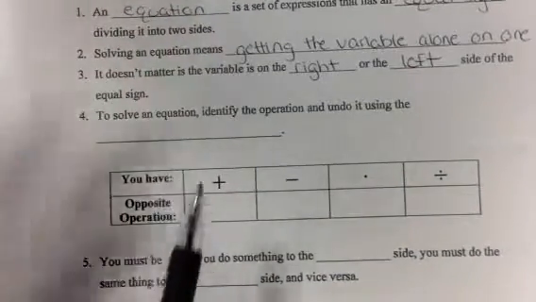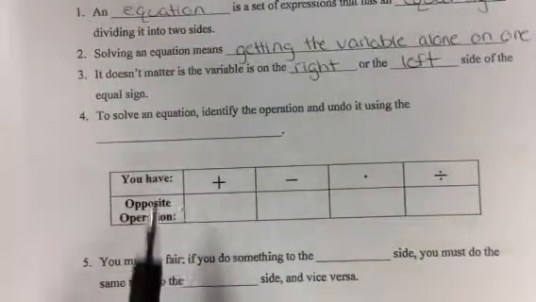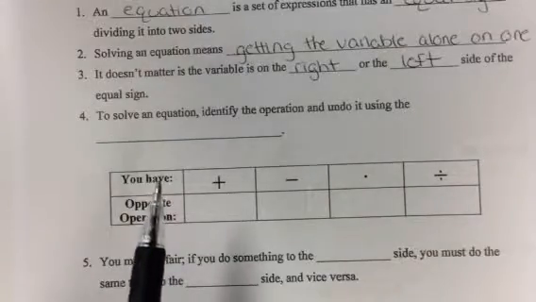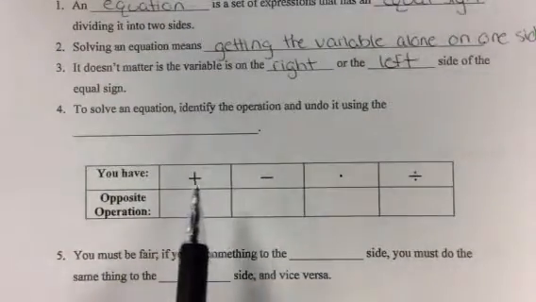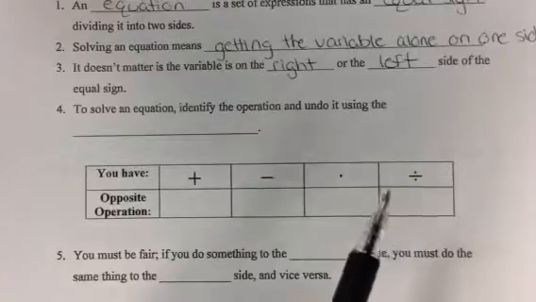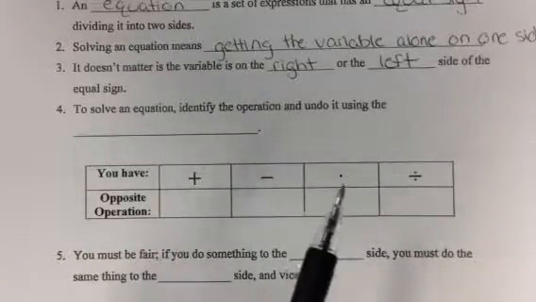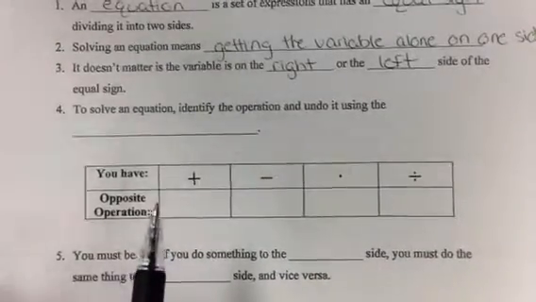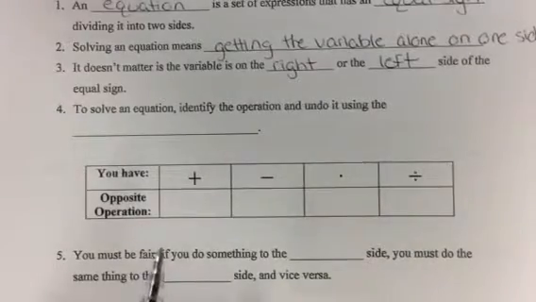Now, before I fill in this blank, I'm going to look down at my chart here. These kind of go together. So we know our basic operations so far: addition, subtraction, multiplication, and division. Well, for each operation, there is something called an opposite operation, or this is also called inverse operation. I personally like to say inverse, so you're going to hear me use the word inverse instead of opposite.